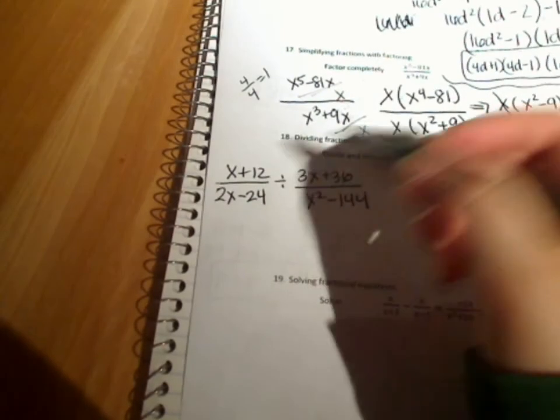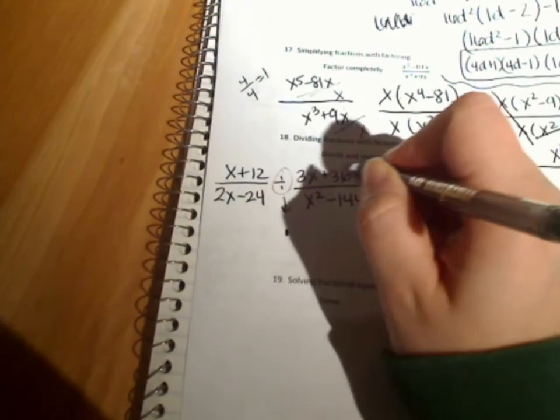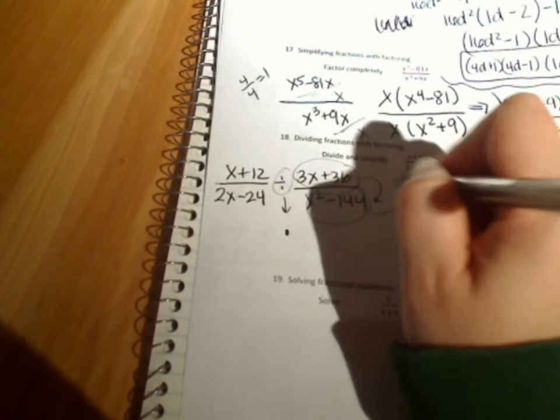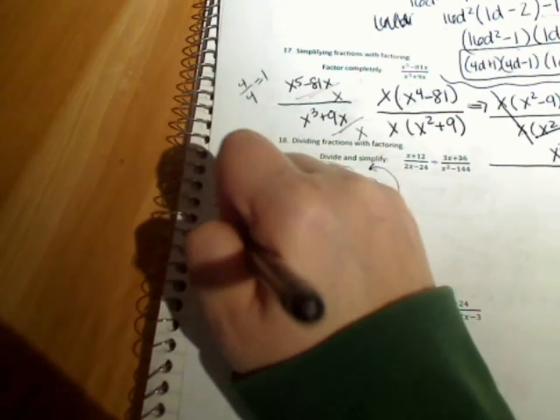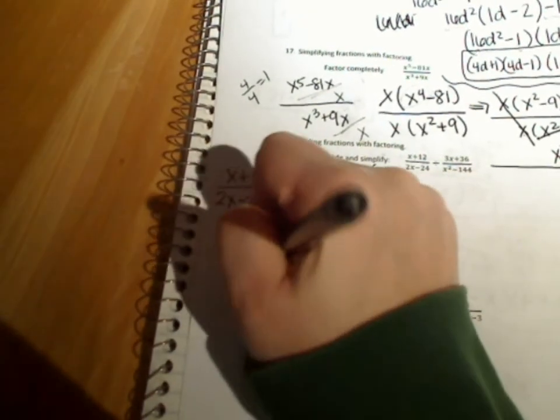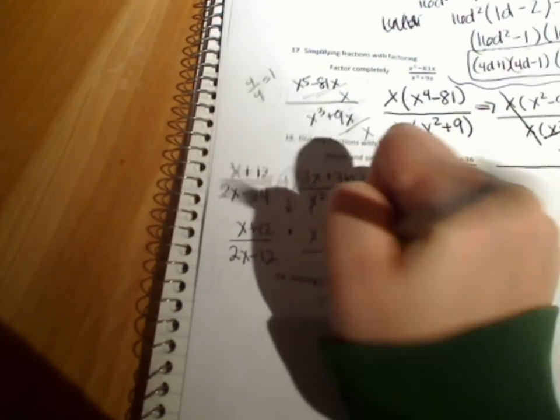First of all, with the division, I want to change it to multiplication. By doing that, I take everything on the top and put it on the bottom, and everything on the bottom goes to the top. So I have x plus 12 over 2x minus 24. I'm just going to do the reciprocal fraction here.